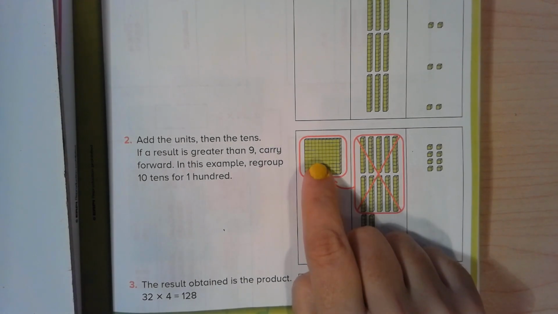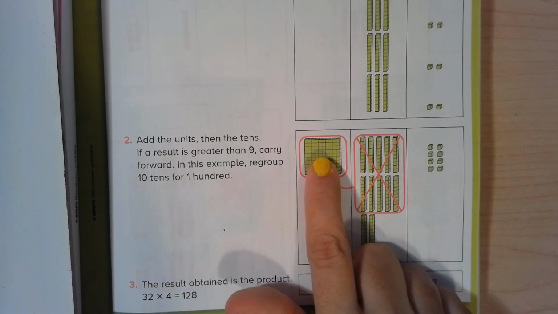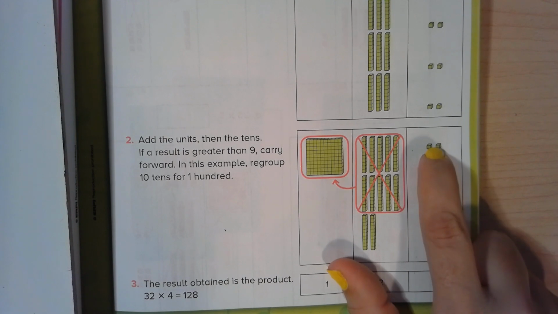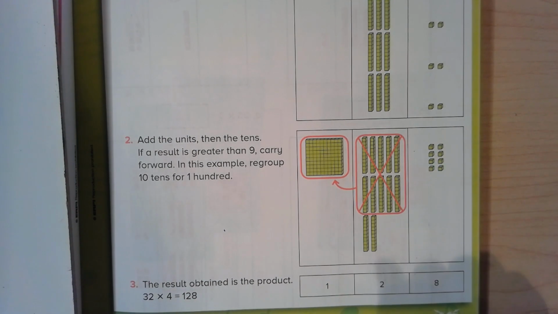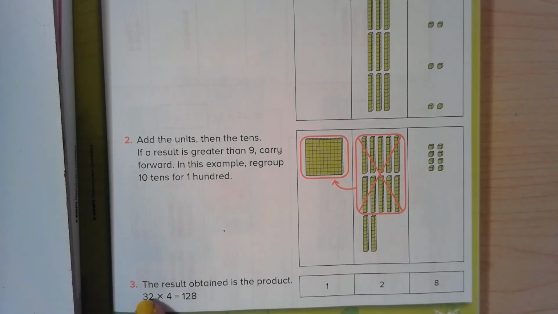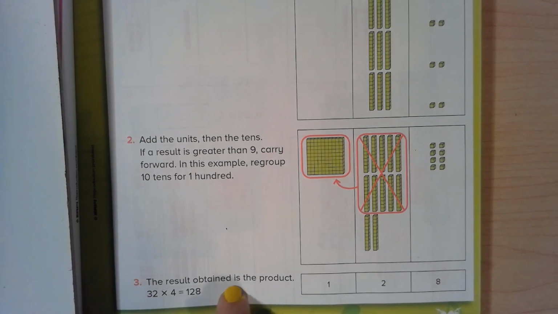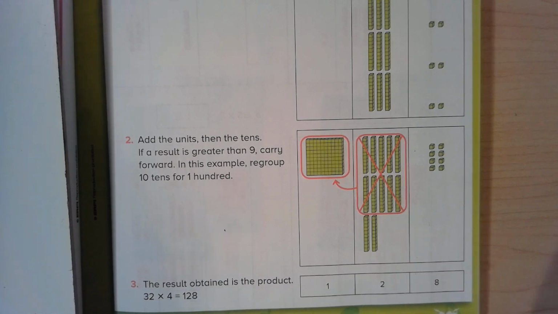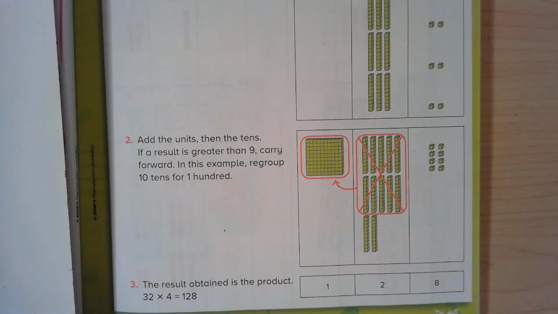And that's the 100 square. So the square is the 100, the long sticks are 10, and the little tiny cubes are worth 1. So we found out that the result obtained is the product 128.